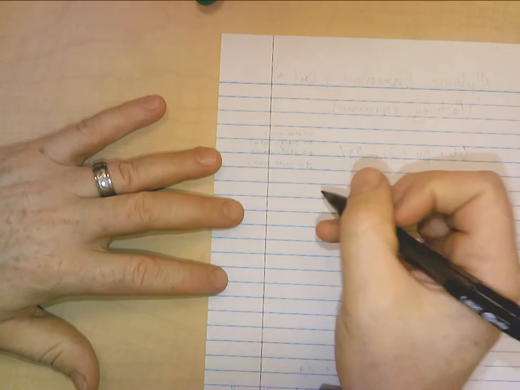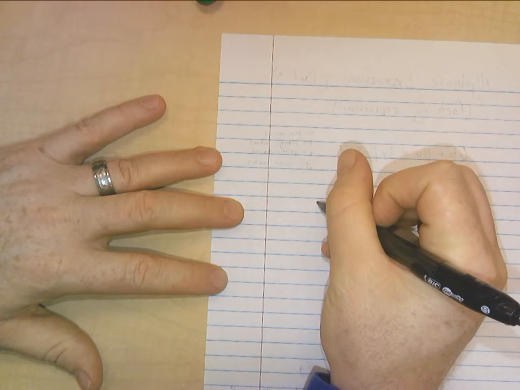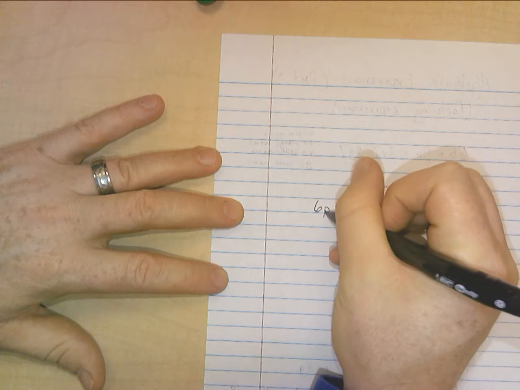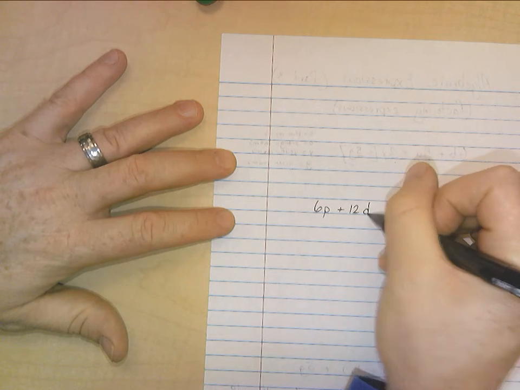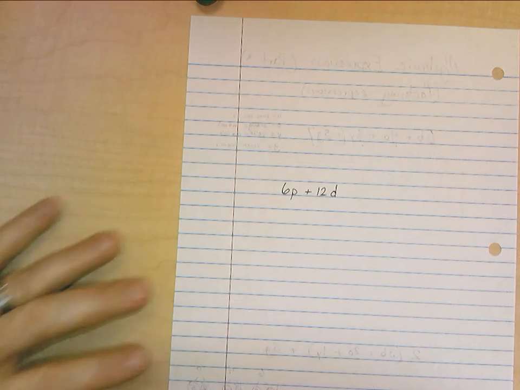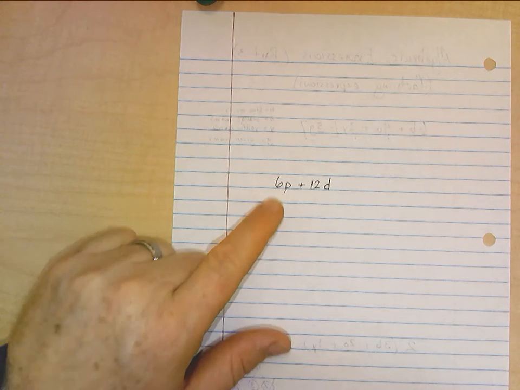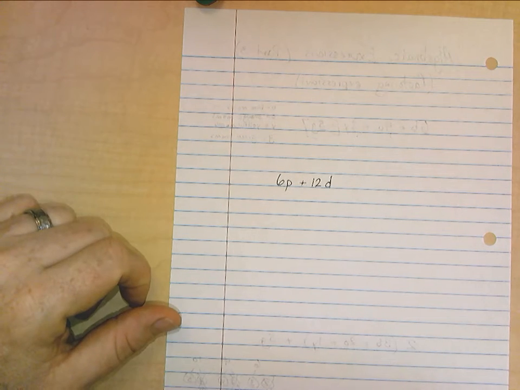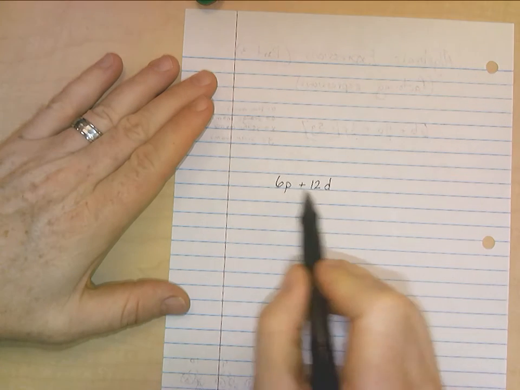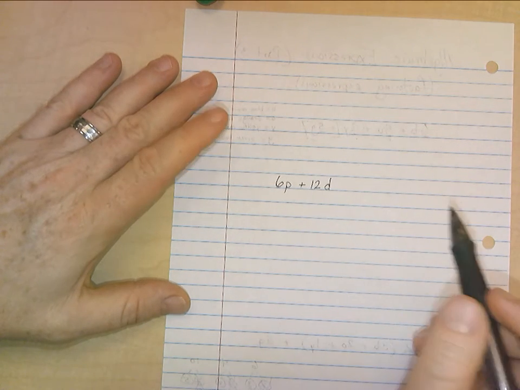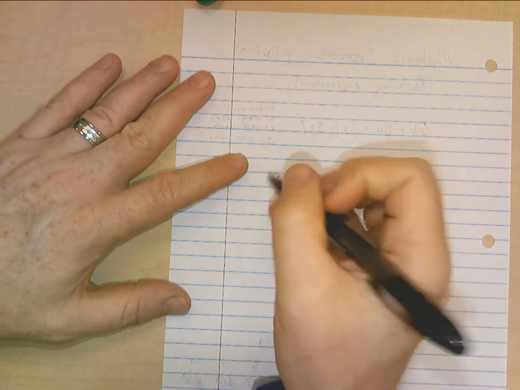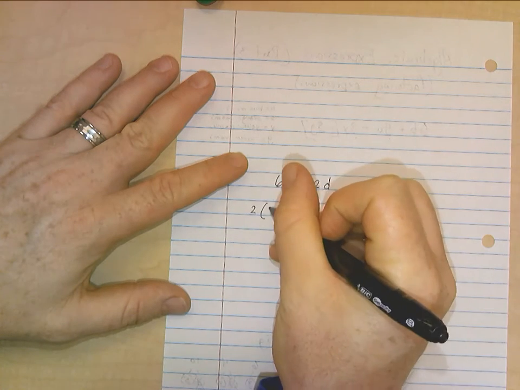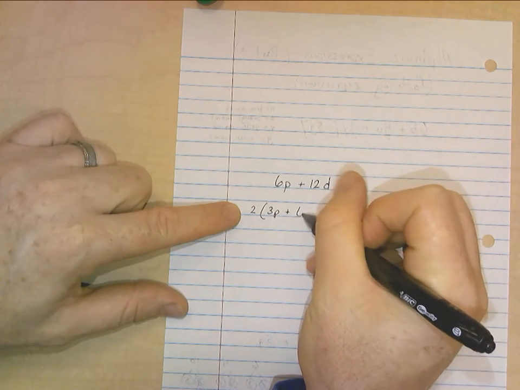I'm going to do one more. Hopefully I haven't confused you at this point, but let's get something a little bit different here. Let's say 6p plus 12d. If I was going to factor out of this expression, what could we actually divide out or factor out of 6 and 12? Well, some people might say you can divide it by 2. And that's true. You could divide both of these by 2. So you could factor that out. So that would be 3p plus 6d.